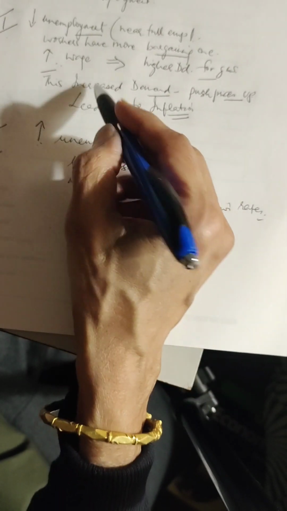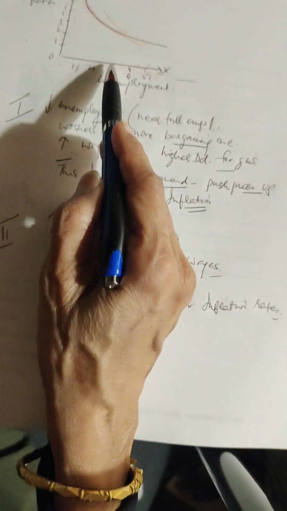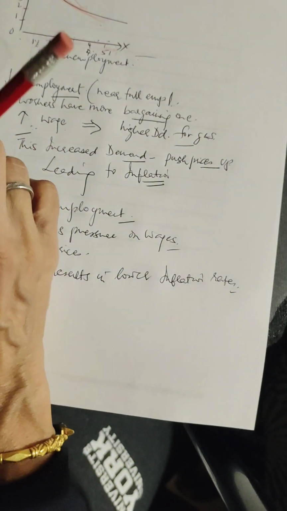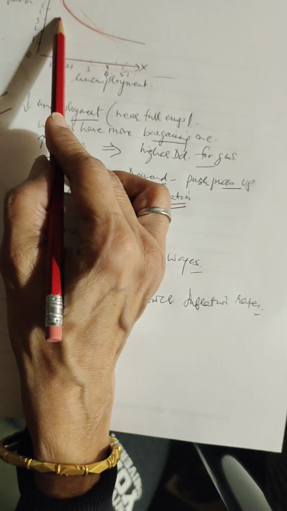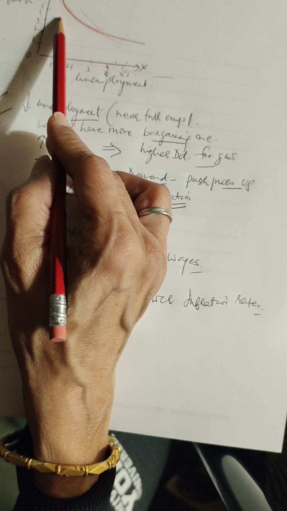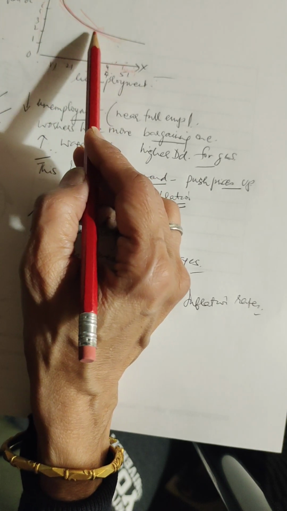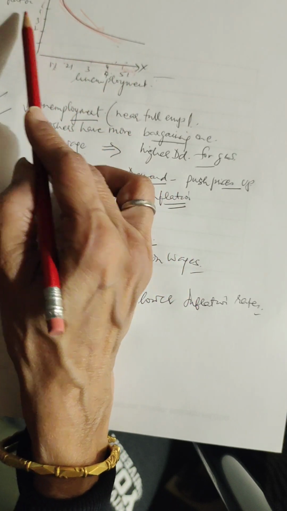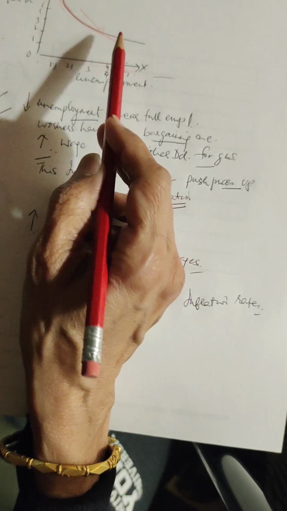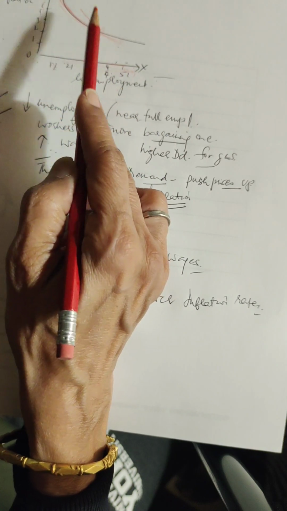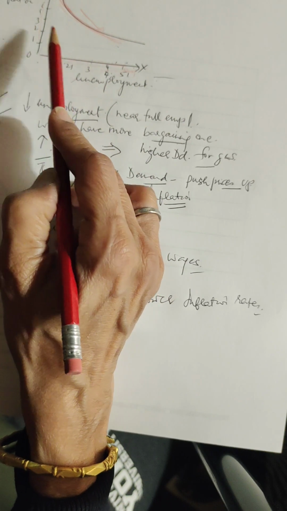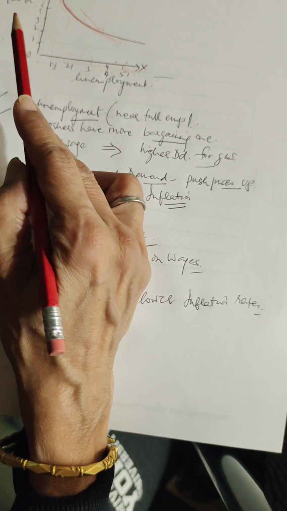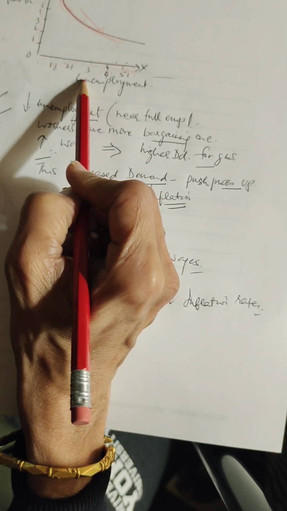So once again, what does a Phillips curve show you? Let me just use this red pencil once again. When we are talking about the Phillips curve, we are talking about an inverse relationship between inflation and unemployment. That is a Phillips curve. It shows a downward sloping curve which indicates an inverse relationship between inflation and unemployment.